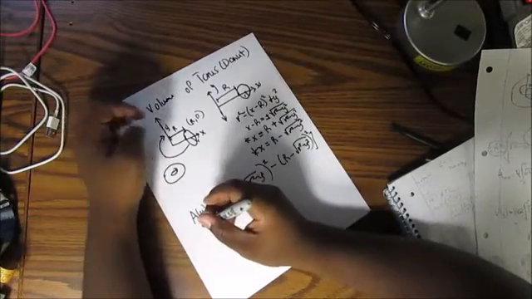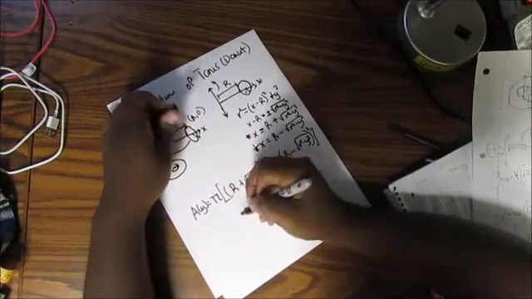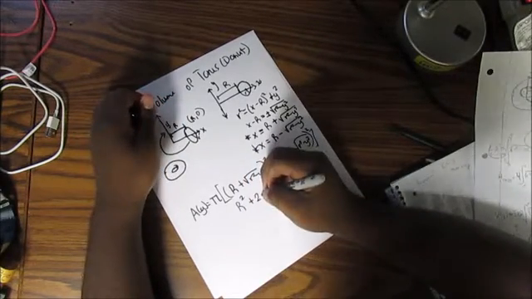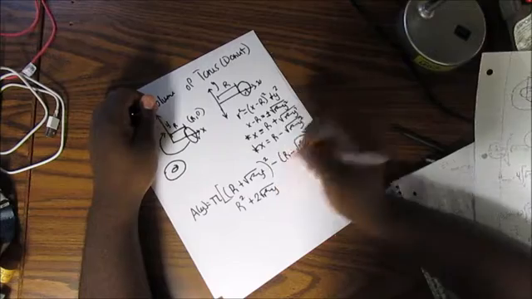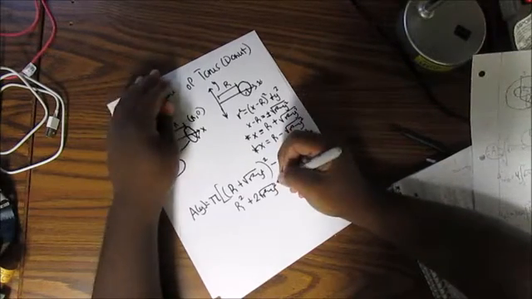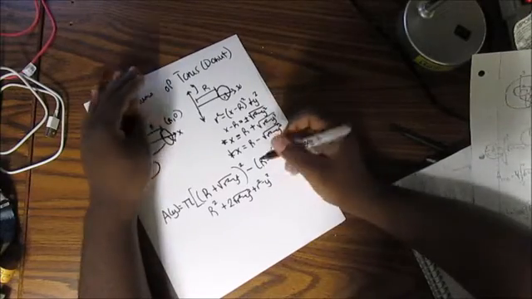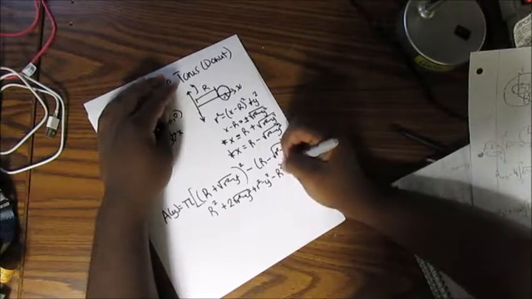Alright, so if we expand this out, we get R squared plus 2R times the square root of r squared minus y squared plus r squared minus y squared, minus R squared.